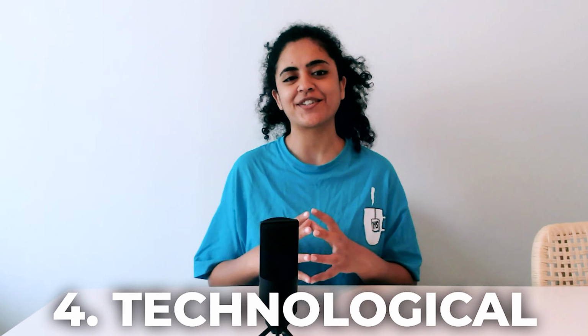The fourth factor is technological, and this covers innovation, automation, and technological awareness. It's about the cool new tech stuff that could change the way you do business or the products you can offer. It also includes understanding how tech savvy your customers or the talent in that market is.